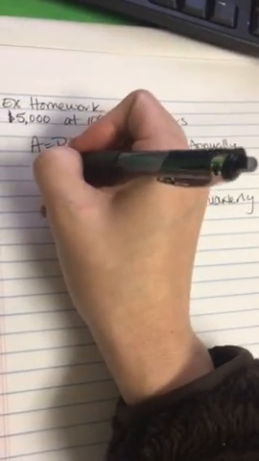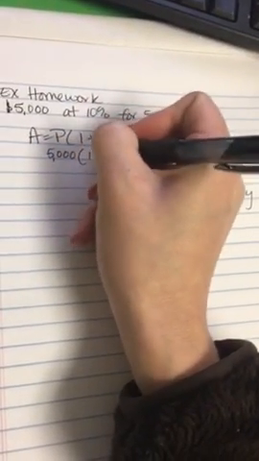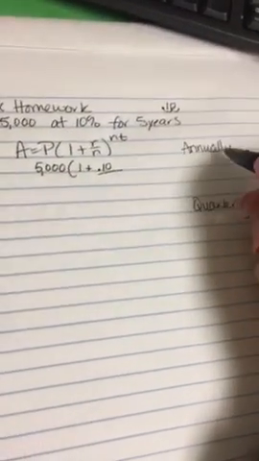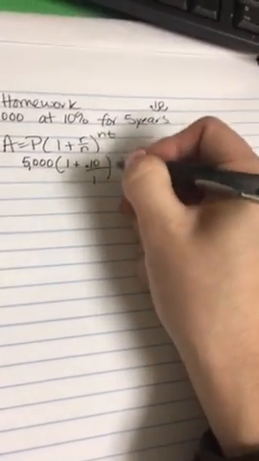So your $5,000 is your P. Your R is 10%, so that would be 0.10. Remember, you take 10 and you move your decimal 2 places to the left. And for the first one, we're compounding annually, which means it's 1. So that one will go up here, and we're doing it for 5 years.